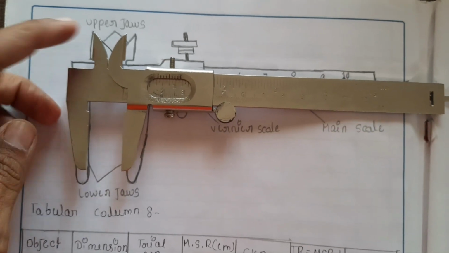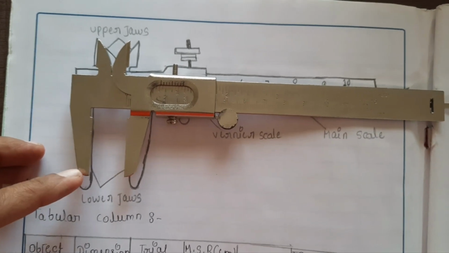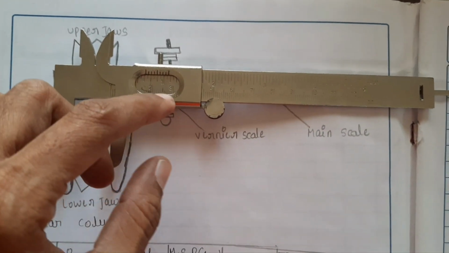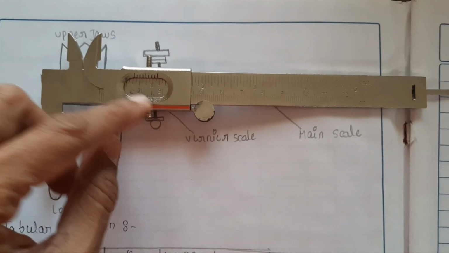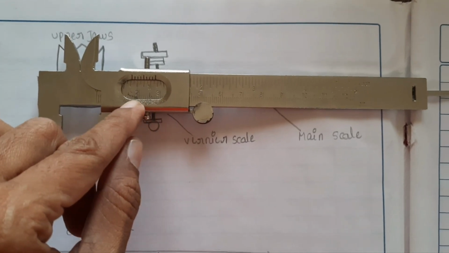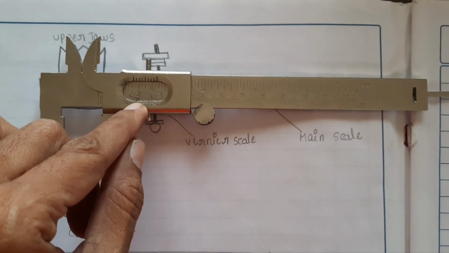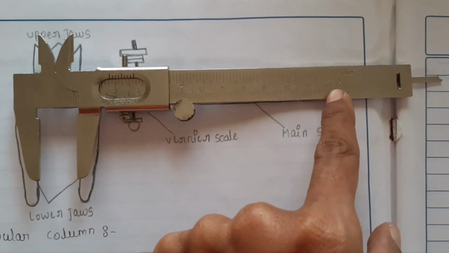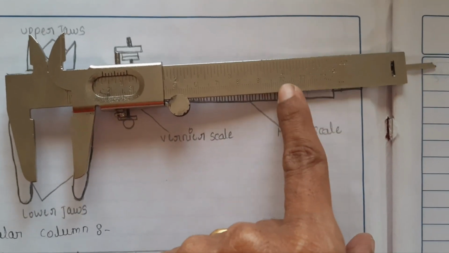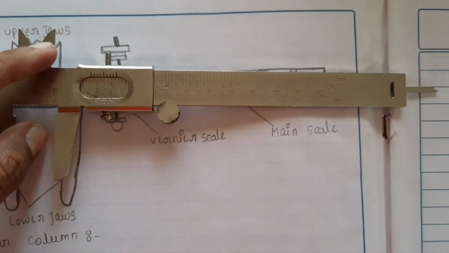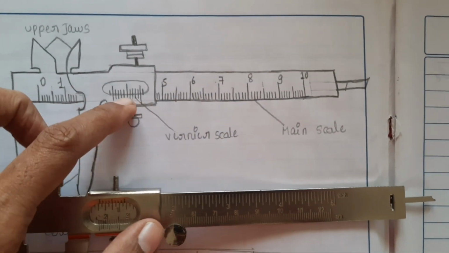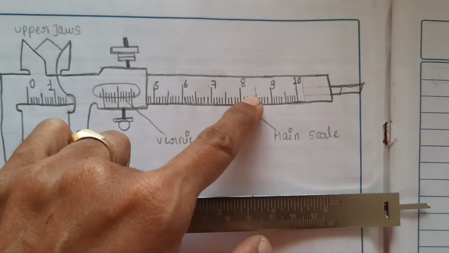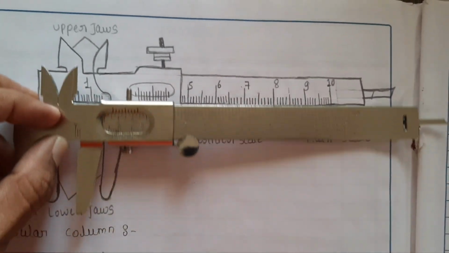Here you can see these are the upper jaws, these are the lower jaws, and here is the Vernier scale. These small 10 divisions are there on the Vernier scale, and this is the main scale, MSR, main scale reading. This is about 12 centimeter. The small lines, as I said, are the Vernier scale. This scale is the main scale.